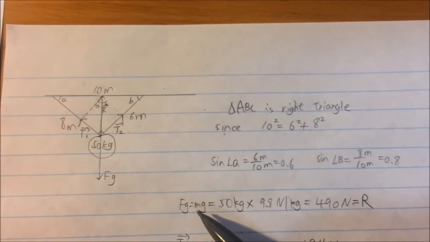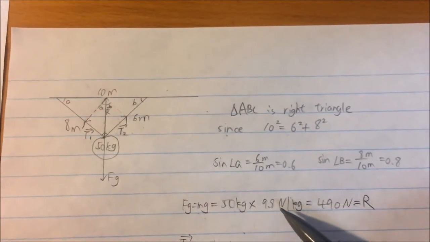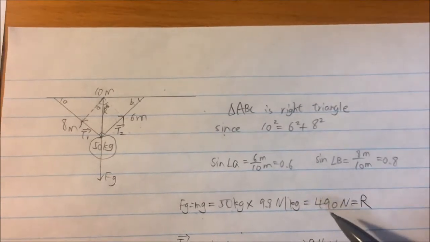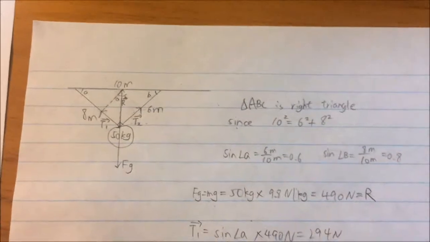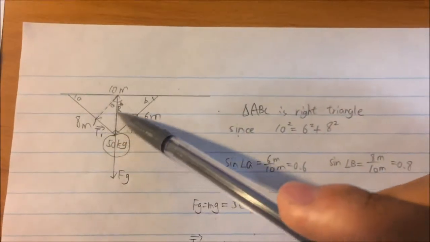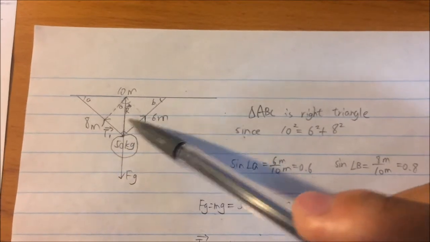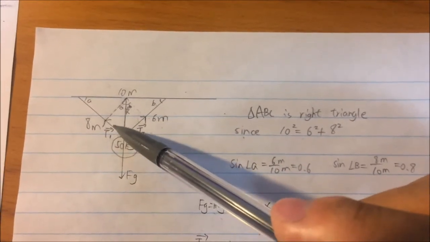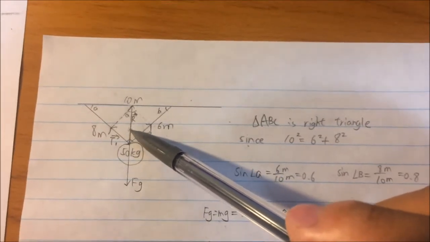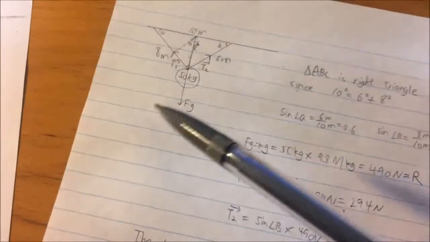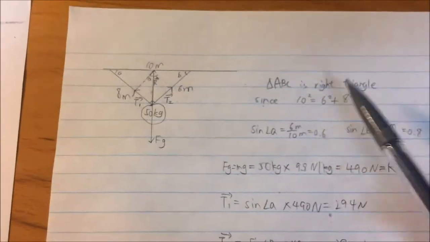Force of gravity is equal to mass times g, which is 50 kilograms times 9.8 Newtons per kilogram. It's equal to 490 Newtons, which is also the equivalent. As we can see right here, we are using angle A to solve the tension. The tension is on the opposite side, and this is the hypotenuse. We know the hypotenuse is the equivalent, which is 490 Newtons, so it's going to be pretty easy to solve the tension.